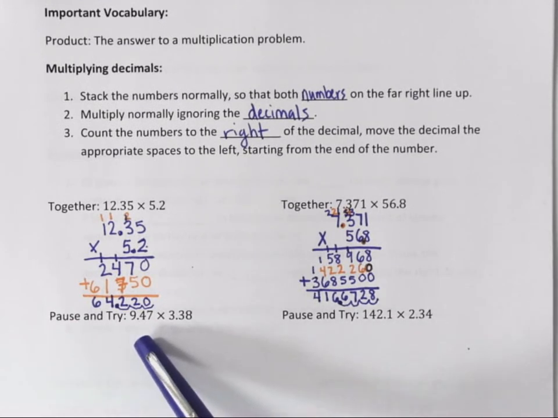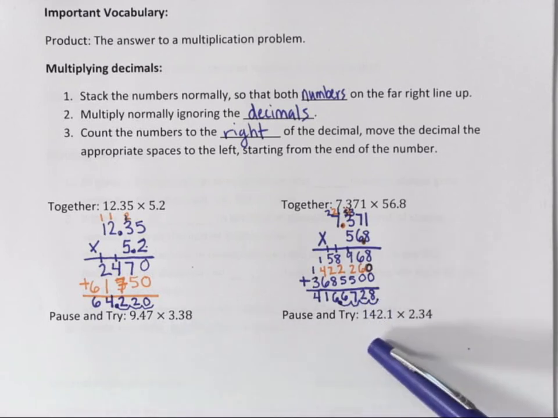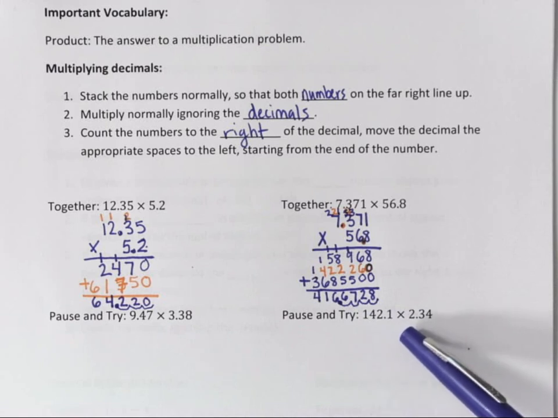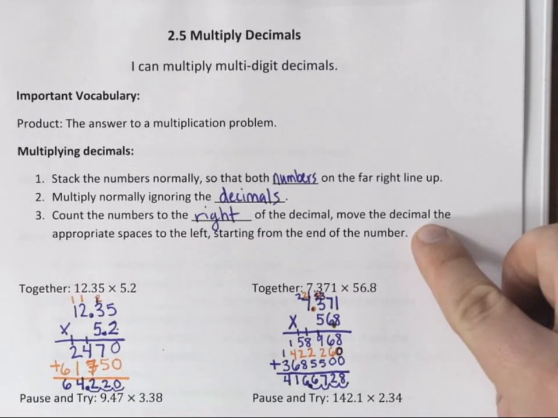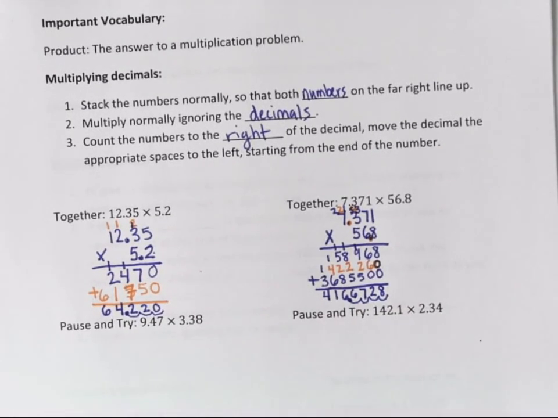Okay, so now I would like you to practice. Pause and try 9.47 or 9 and 47 hundredths times 3 and 38 hundredths. Then pause and try 142 and 1/10 times 2 and 34 hundredths. Don't forget to follow your steps up here. Okay, when you're finished, come and check them with me. When you have been passed off, you can grab your assignment and start your assignment.